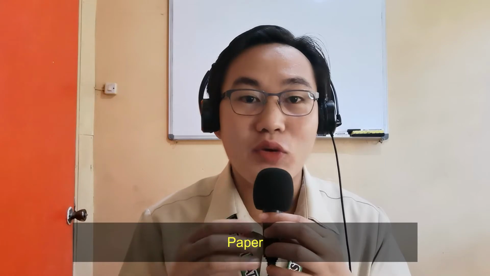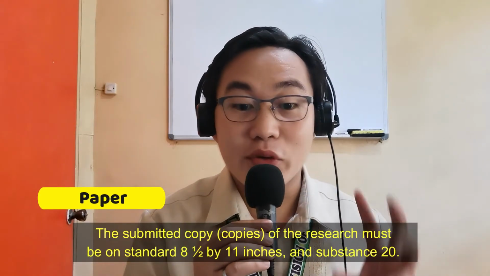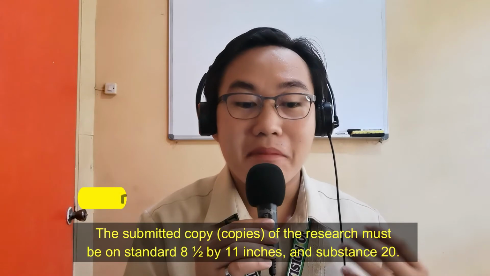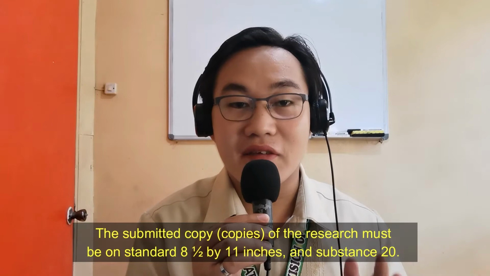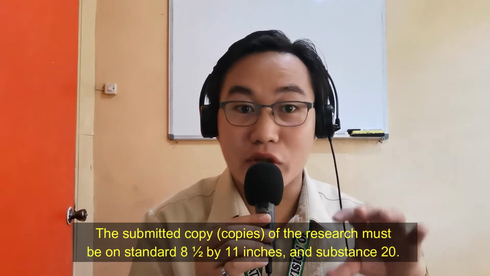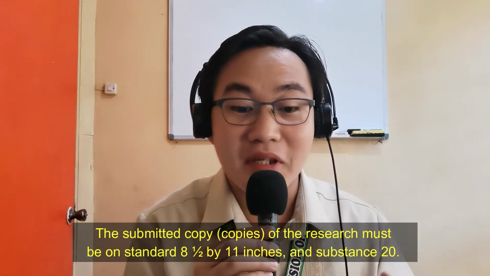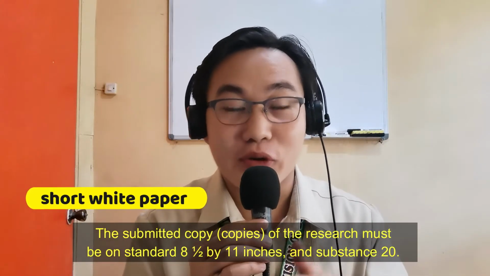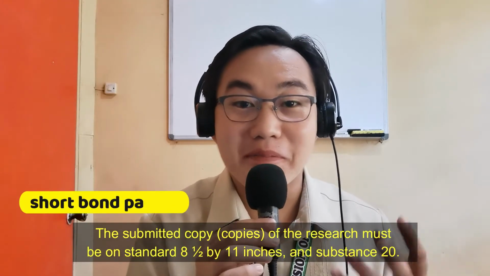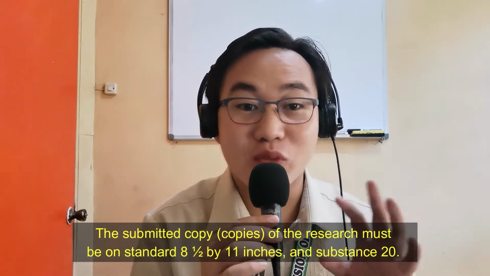So ano nga ba ang proper appearance ng ating research paper? So let's talk first sa paper, sa papel mismo. Ano ang standard na kailangan gamitin ng isang researcher? So basically, according here, the submitted copy or copies of the research must be on standard 8 1/2 by 11 inches. So this is sa ating normal na naiintindihan pag sinabi natin 8.5 by 11 inches, ito yung short white paper or commonly sinasabi natin ito yung short band paper, but actually the correct one is short white paper.